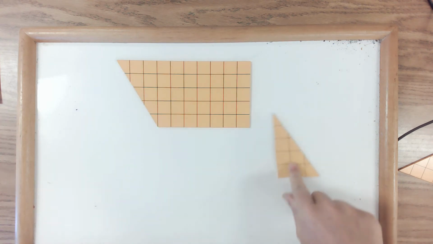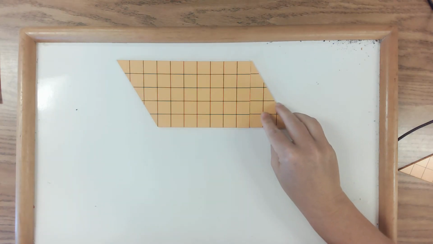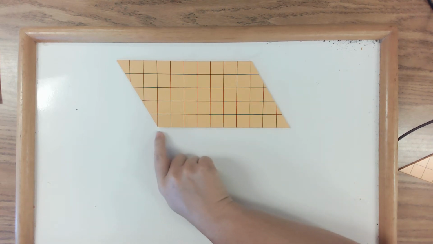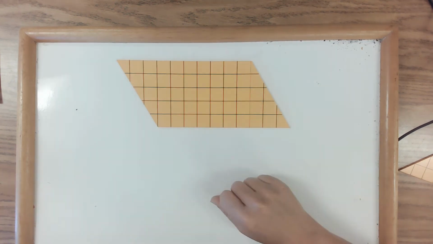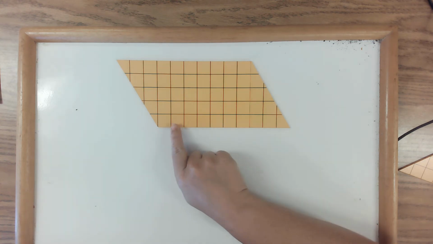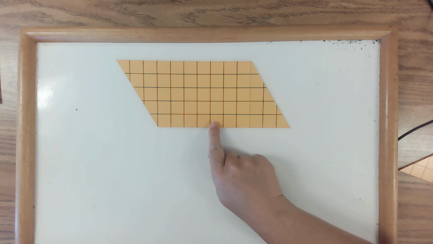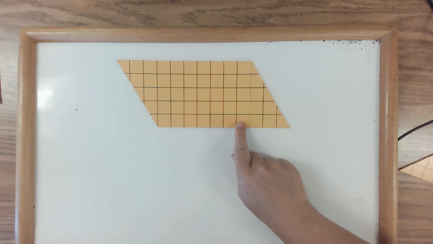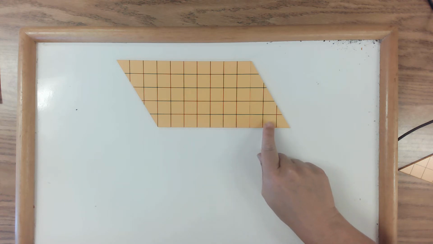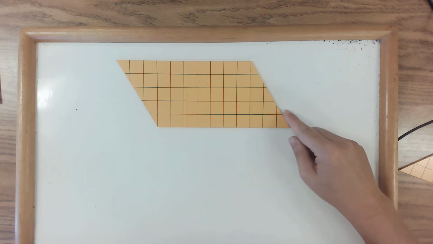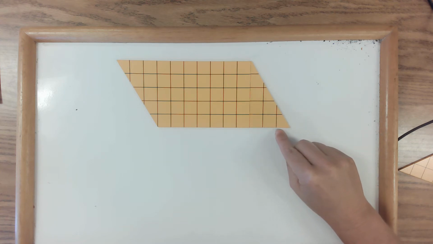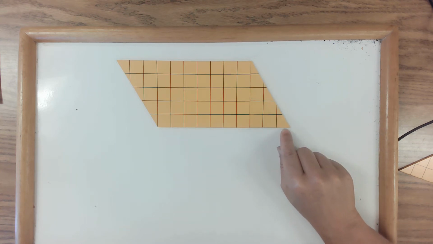Now if we start here, I'm going to take it back to my parallelogram. We can count the number of complete squares on the base. 1, 2, 3, 4, 5, 6, 7, 8, 9, 10. Even though this isn't a complete square, we're just looking at the base, and that is a complete base of a square.